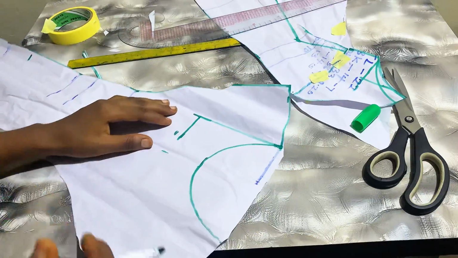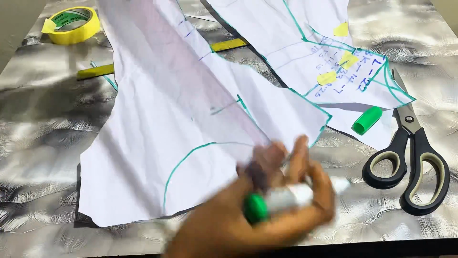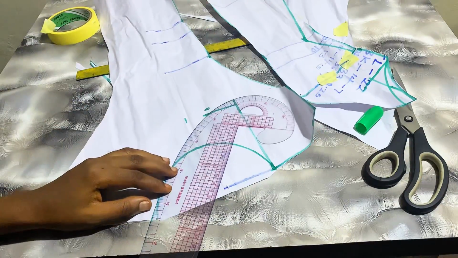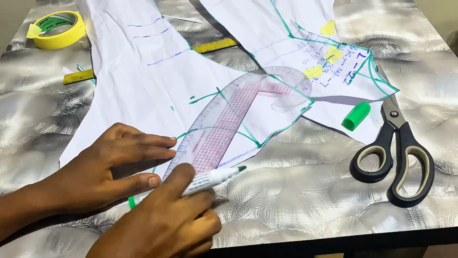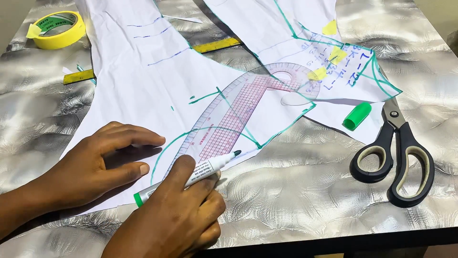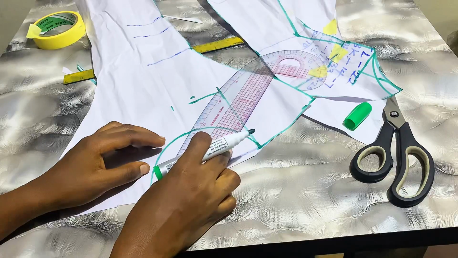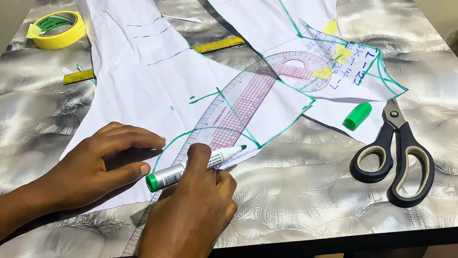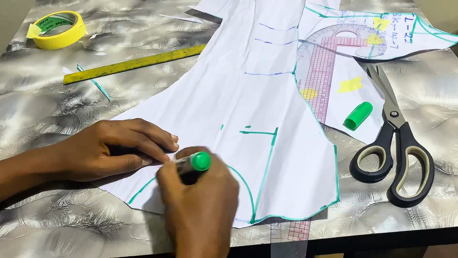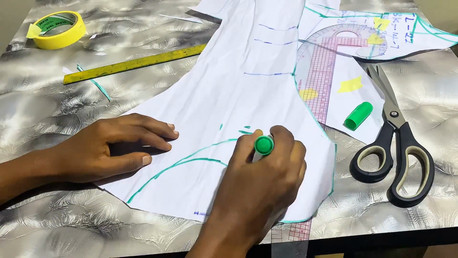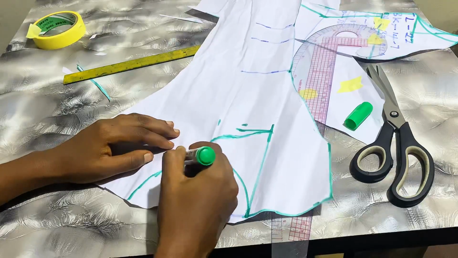So this is what is going on. So the next one is either you use your cup ruler to connect everything, or you use your hand to connect it. So it depends on how you want it to be. You can use your hand to connect. Just connect it this way. Okay. And you can use your cup ruler to connect it.